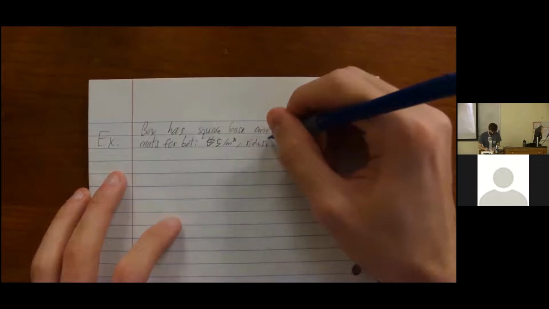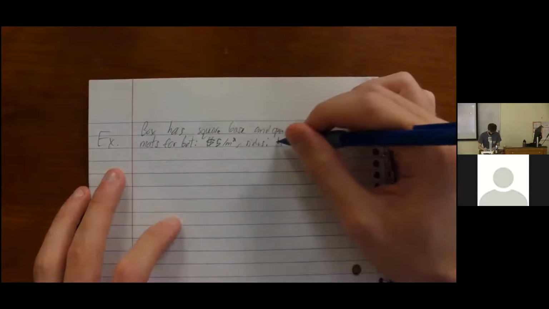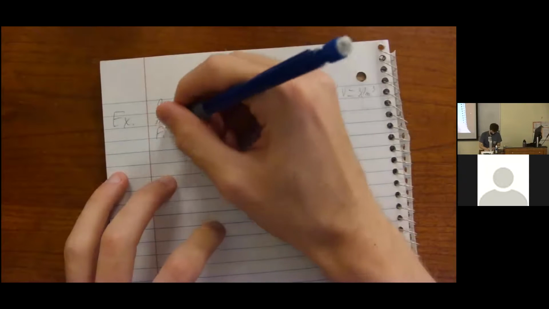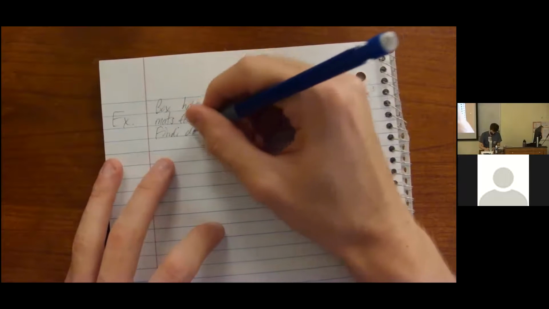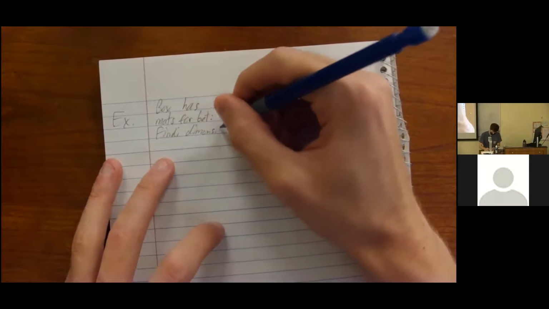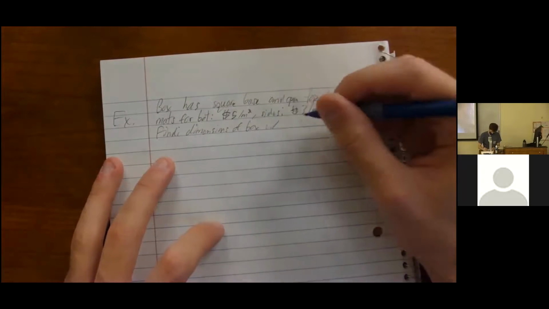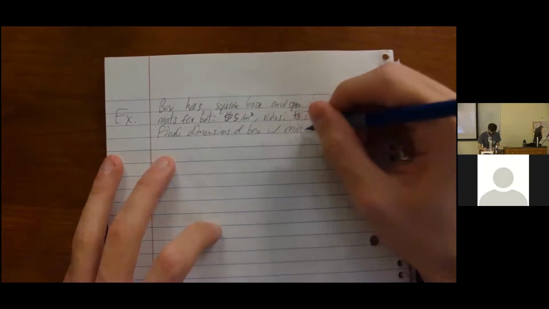Sides, 3. We want to find the dimensions of the box with minimum cost.